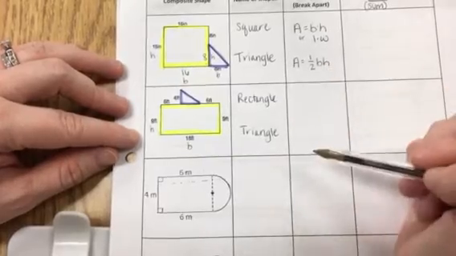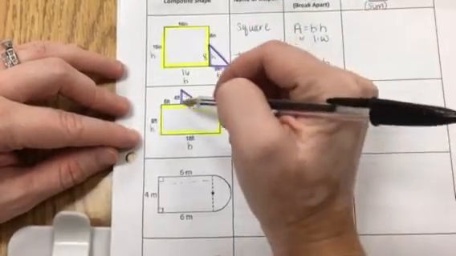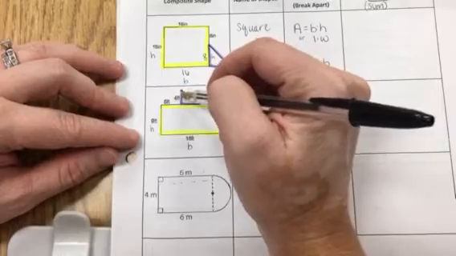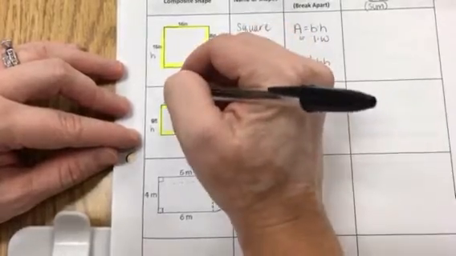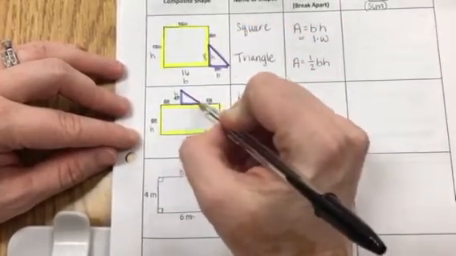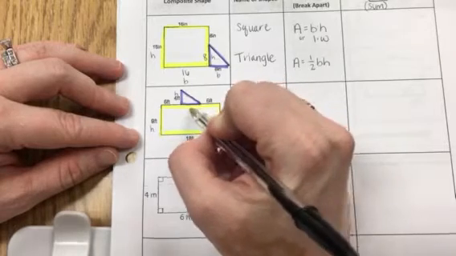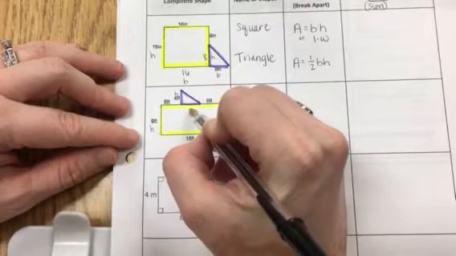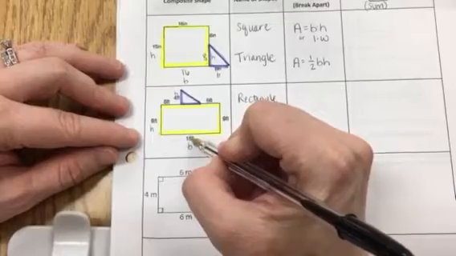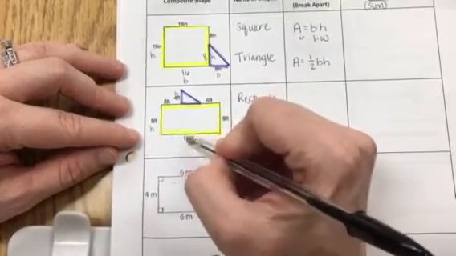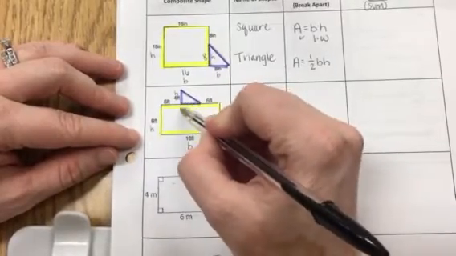I know I need a base and a height for my triangle. If I look at this, I only know 4, and that is my height. So now I need to look across the bottom, and I don't know what the bottom of it is. So I have to use my rectangle lengths to assist me in figuring out this missing part.